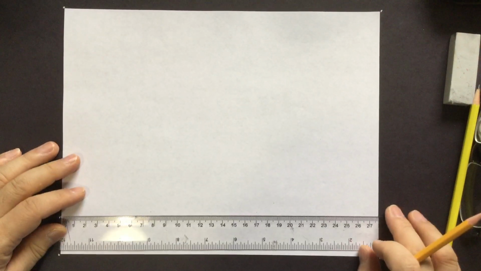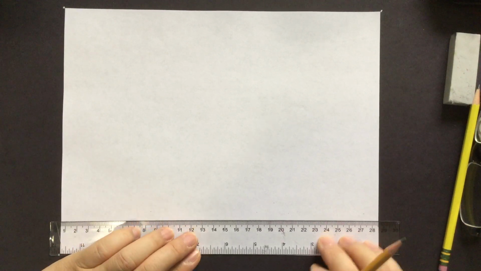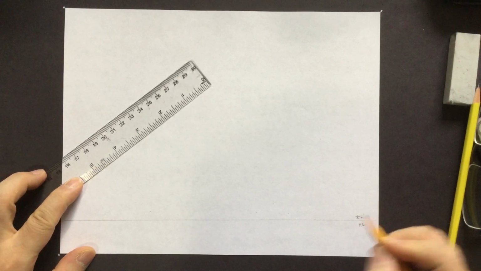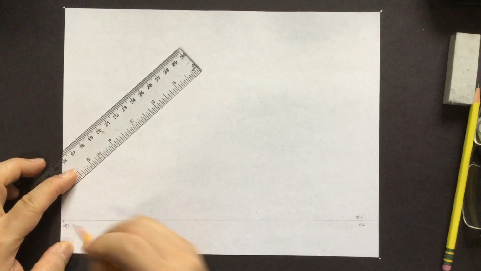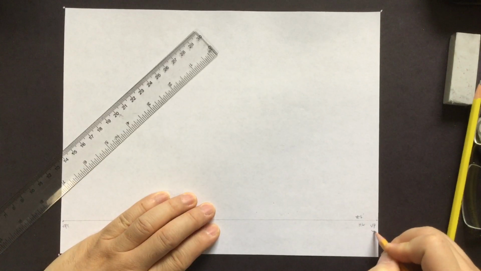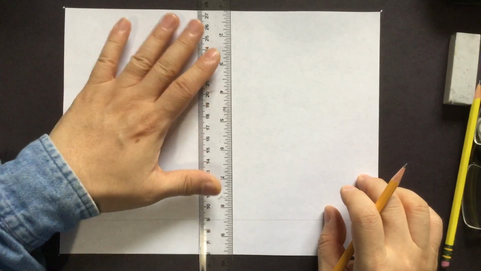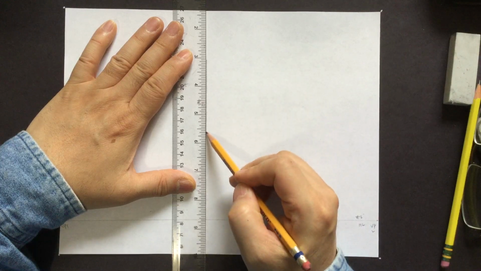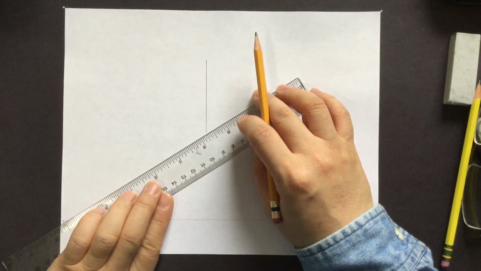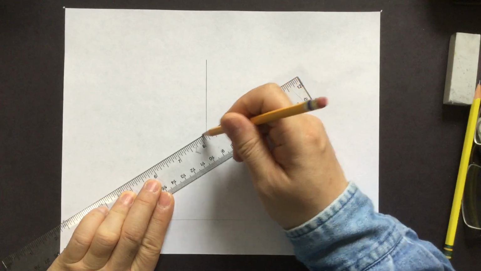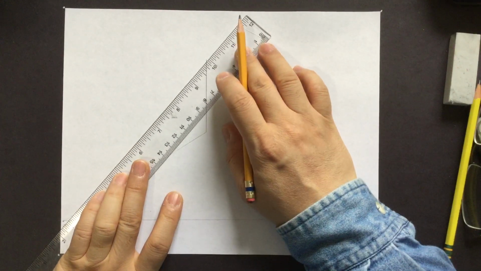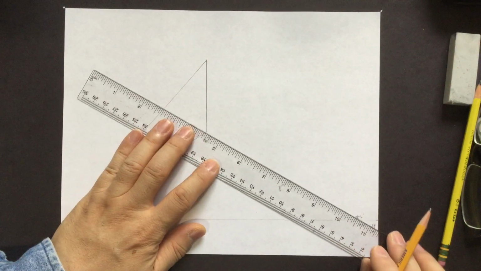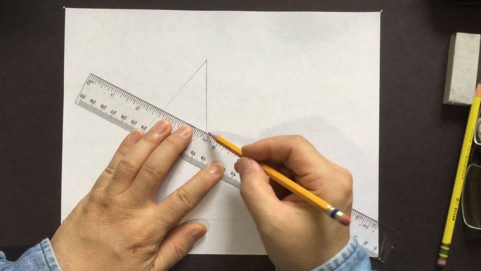So first we start with the horizon line, eye level, and vanishing point 1, and vanishing point 2. So we'll put the line in the middle and start connecting the bottom corner to VP1 and top to VP1, and then go to another side and connect it to vanishing point 2.